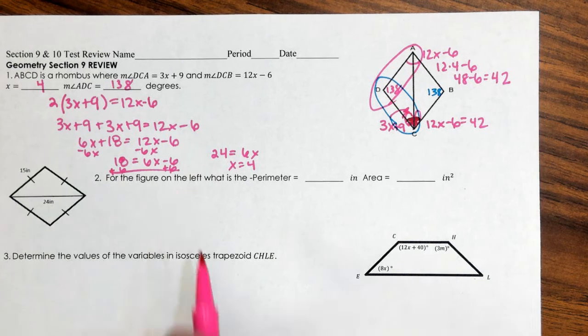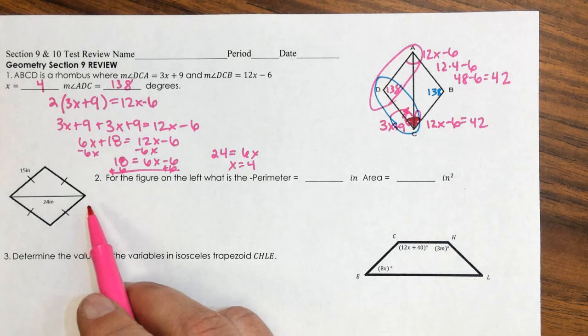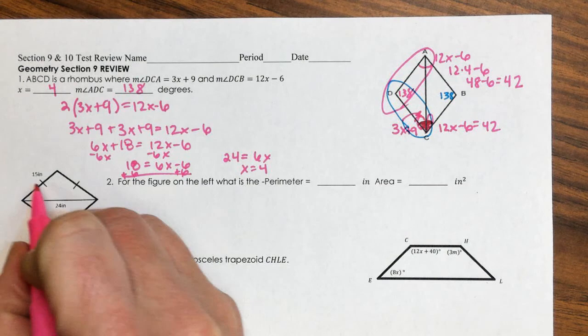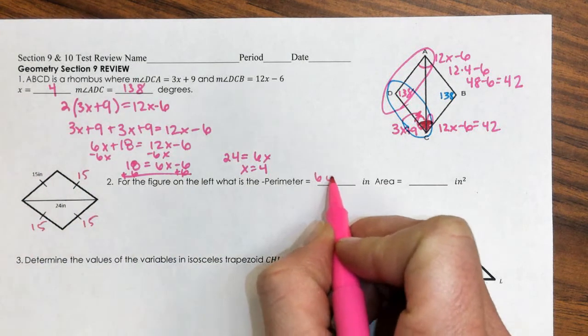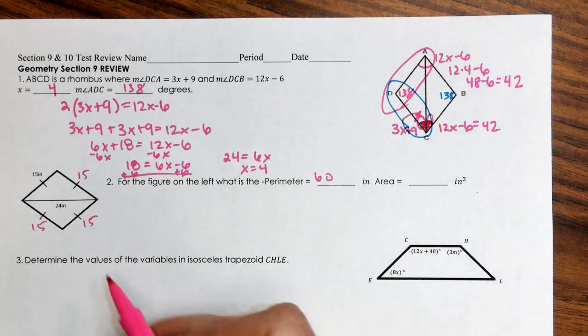Okay. For the figure on the left, what is the perimeter? And what is the area? Well, the perimeter is easy. It's just 15 times 4, which is 60. Now the area, I want to make sure.